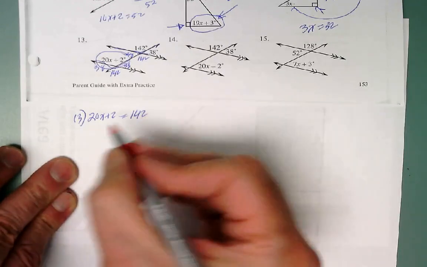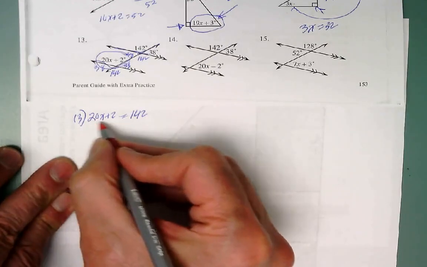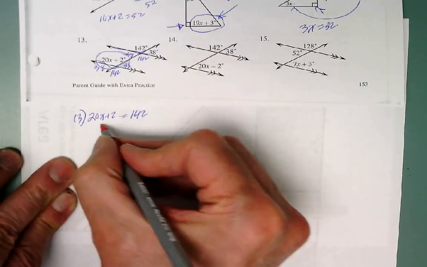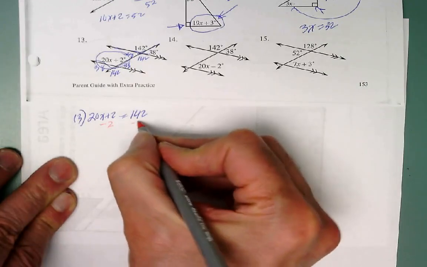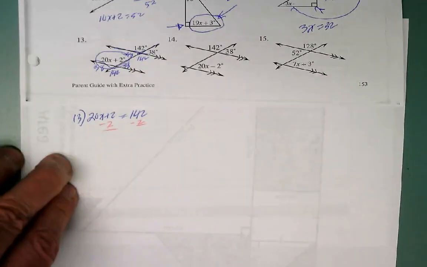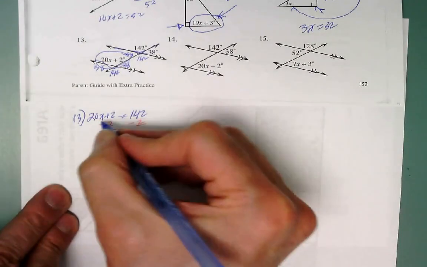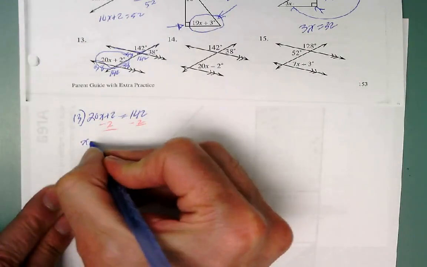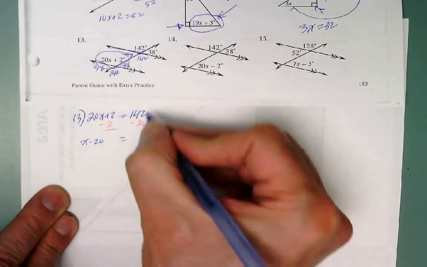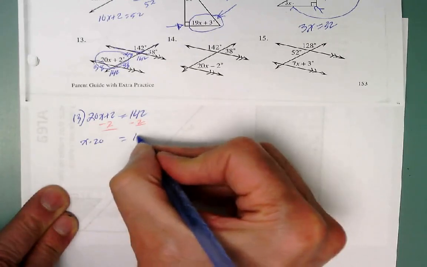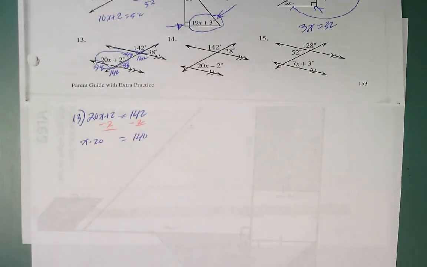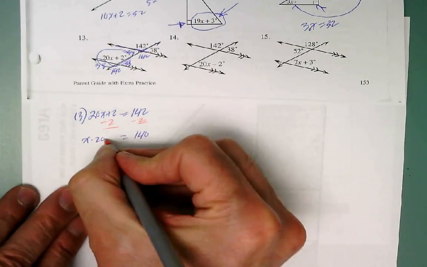So to get rid of that, I get rid of the extra stuff that's not part of the variable term, 20x, and I'm going to subtract 2 from both sides. The 2's go away here. 20x is the same as x times 20, and 142 minus 2 is 140. And this one they did make easy, right? Because what times 20 equals 140? Well, we can find out if you don't do it in your head. We're going to divide both sides by 20.